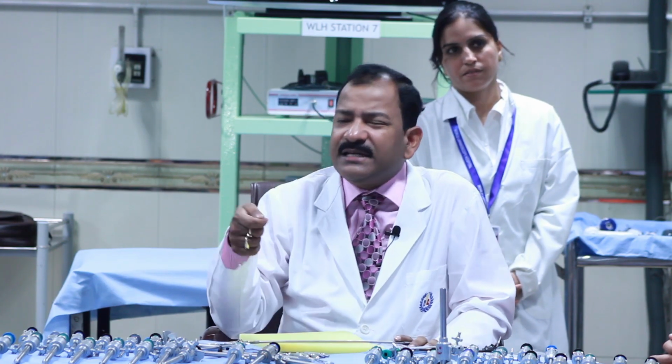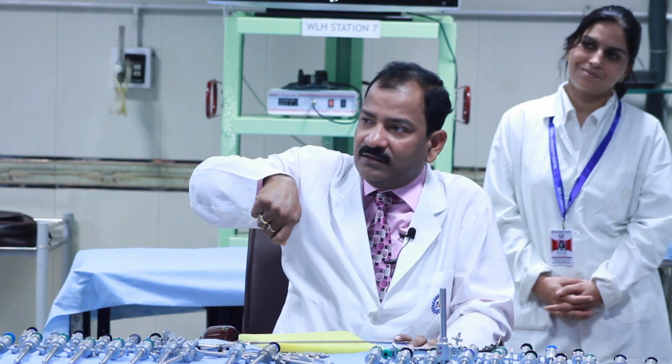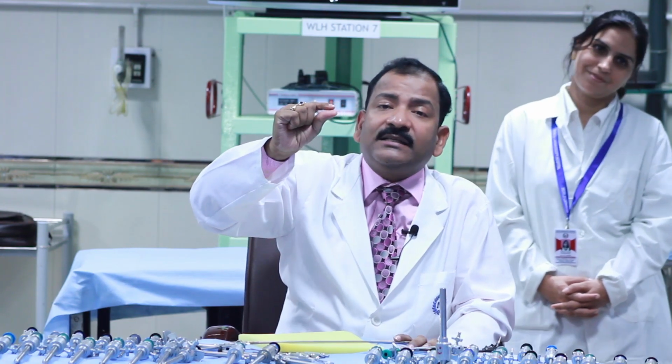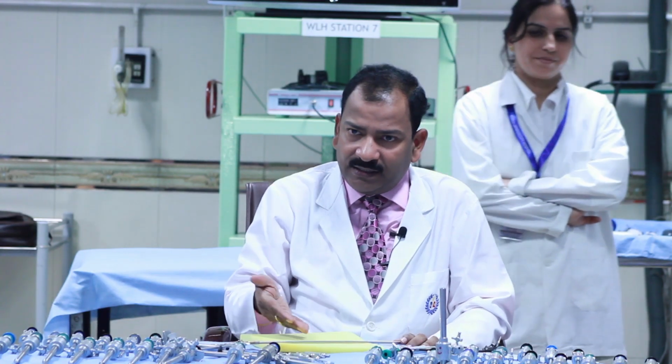Even when you are eating with a spoon, with your rice, the angle of the spoon is 30°. If I tell you to keep the spoon at 90° and eat, can you eat? Can you lift any piece, any rice? Not possible. You cannot lift. But at 30°, you are taking rice and eating also.